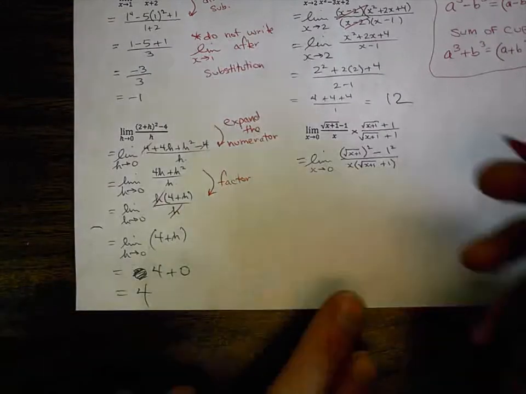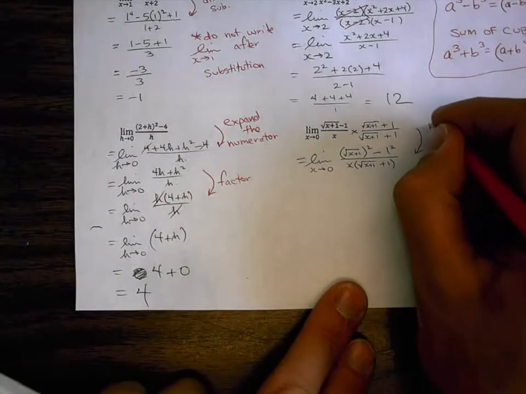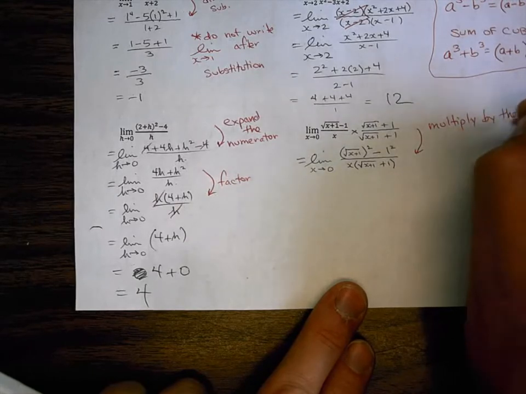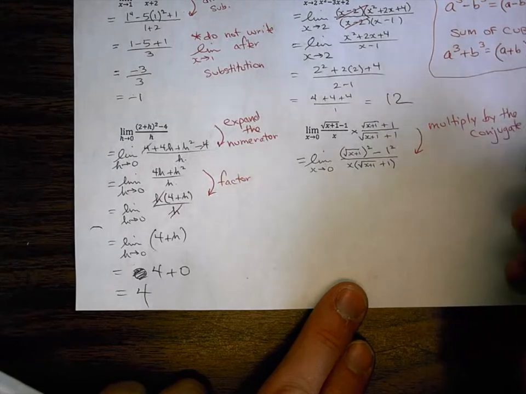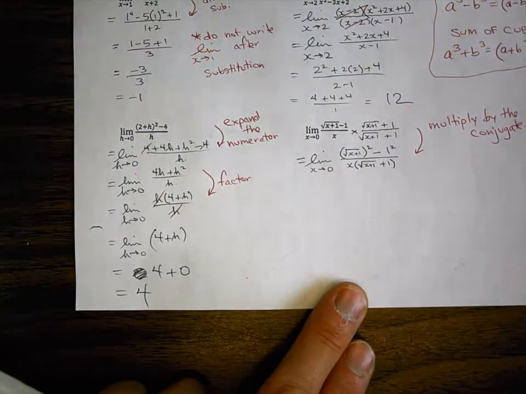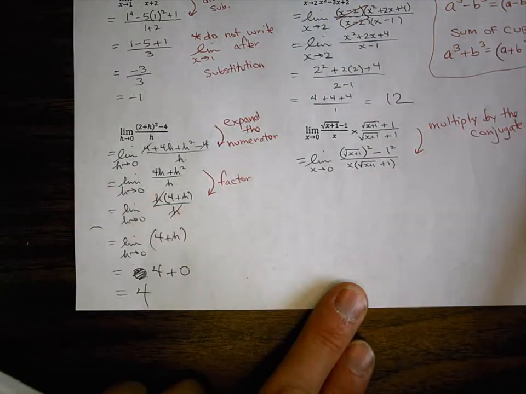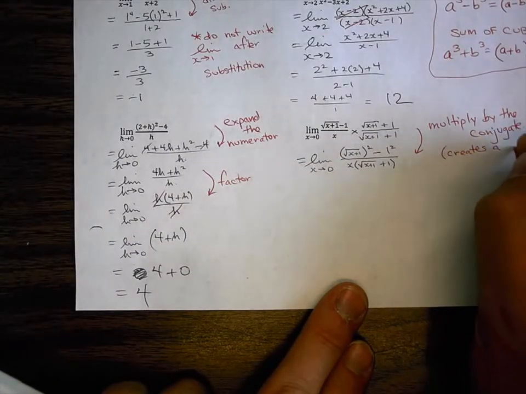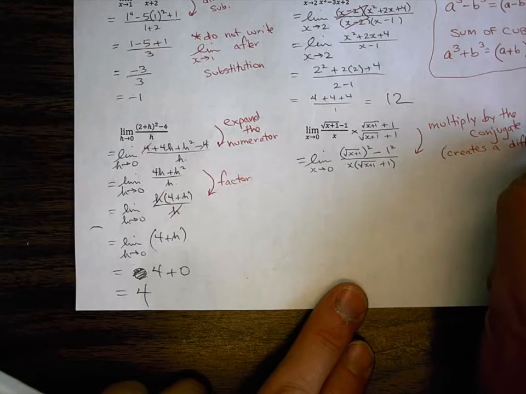So this is called multiplying by the conjugate. I'm going to put in brackets, it creates a difference of squares.